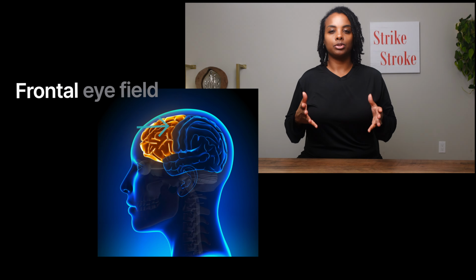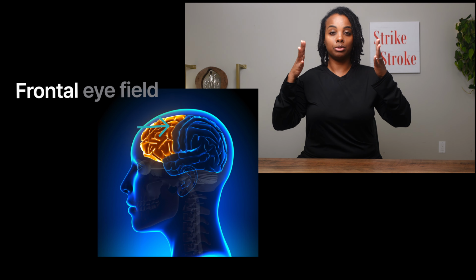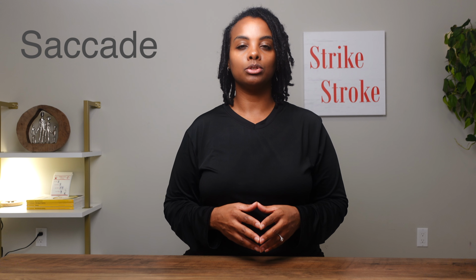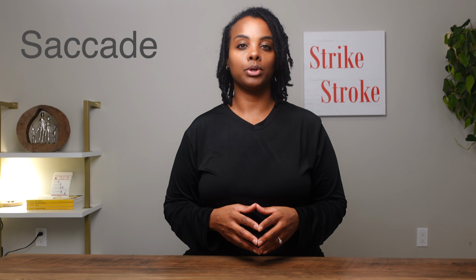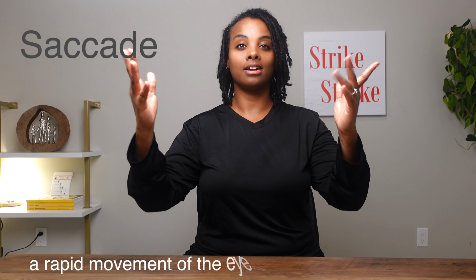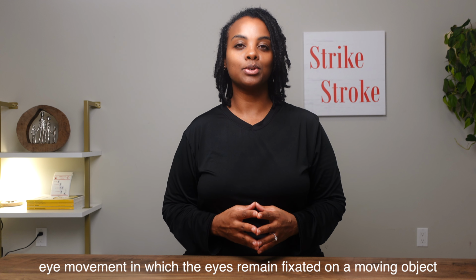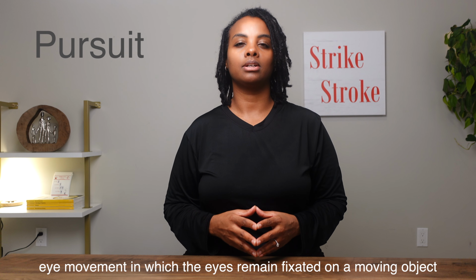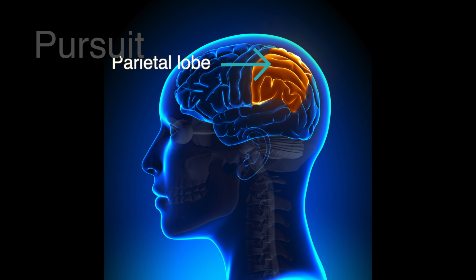You have a left frontal eye field and a right frontal eye field, and they work together. They're always on, so they have a tonic phase. Because they're both on, they keep your eyes midline. The frontal eye fields, in addition to keeping your eyes midline, are in control of saccade. So saccade means that you're able to look from one point to another very quickly. For example, if I want to look at this finger and this finger quickly, I saccaded.